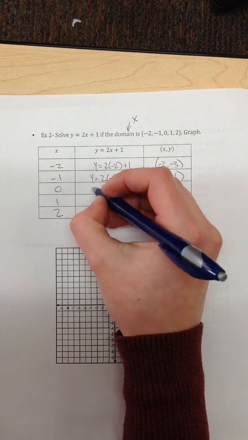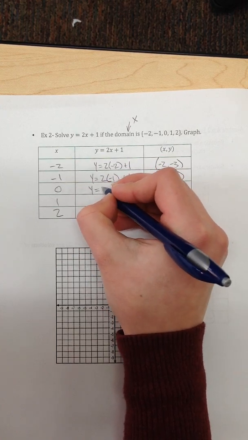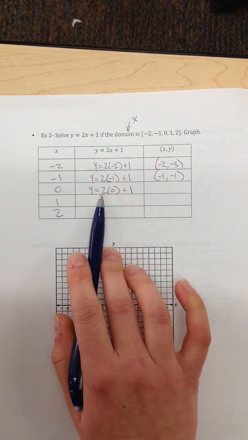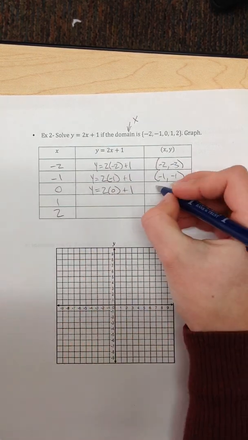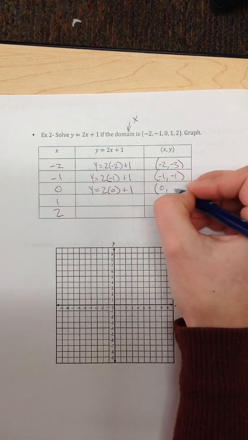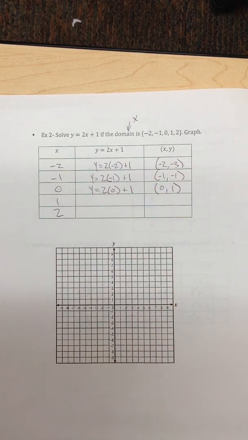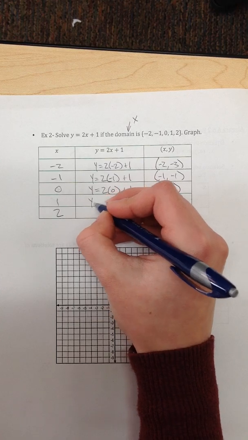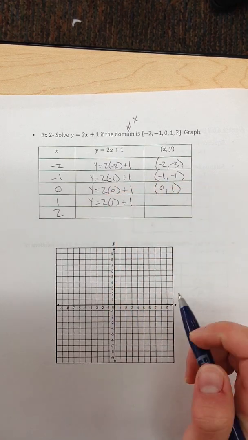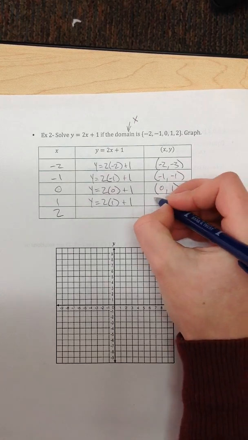Next one I'm going to plug in is 0. I usually like plugging in 0 because it's pretty simple. So it would be 2 times 0 is 0, plus 1 is 1. So my ordered pair here for my x is 0, and my y, when I do it out, would be 1. And I plug in my 1. So 2, 1 for the x, plus 1. 2 times 1 is 2, plus 1 is 3.